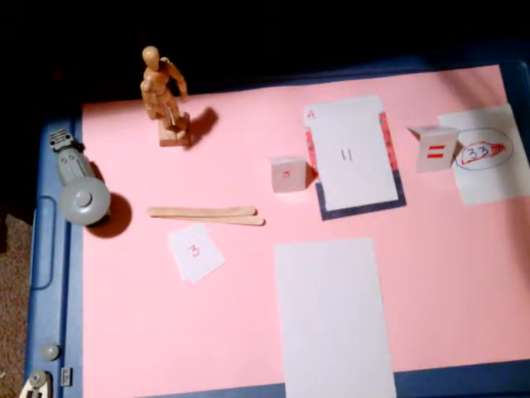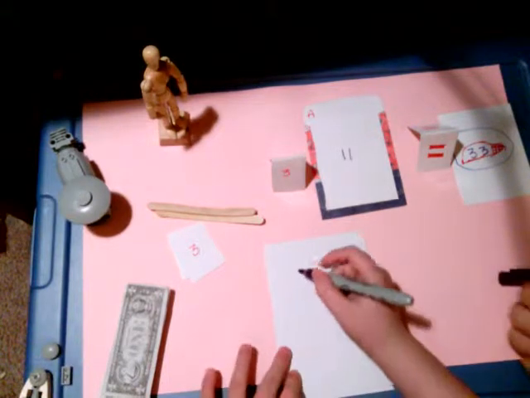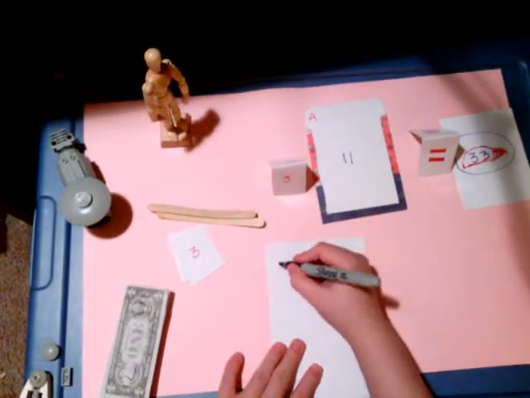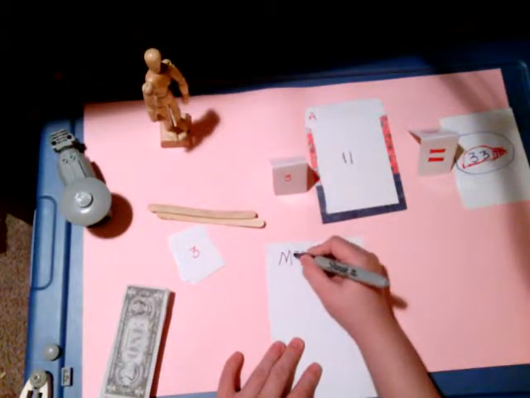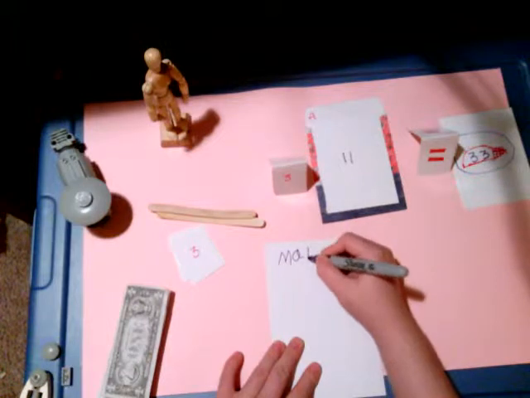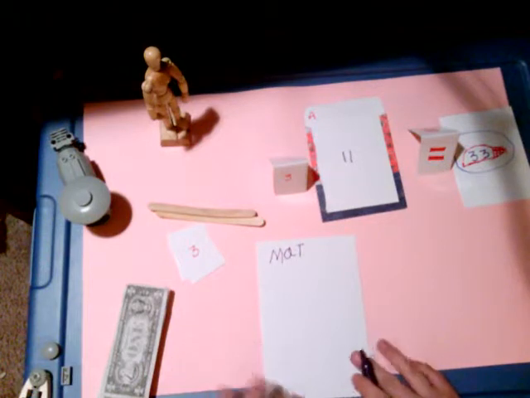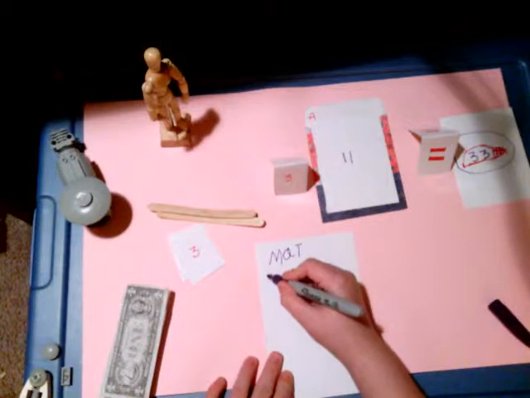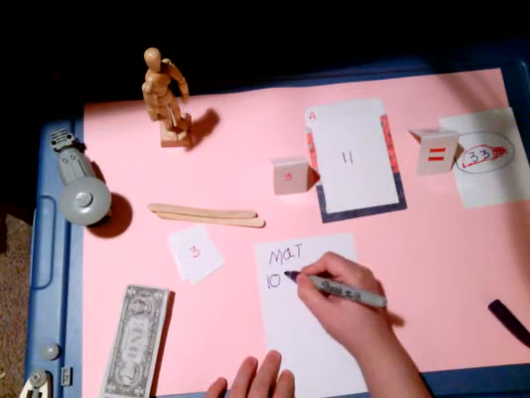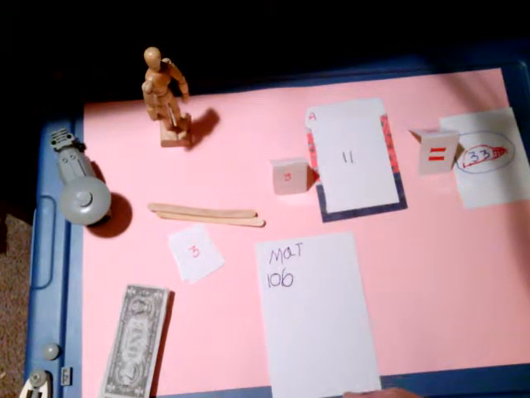If you want to go ahead and add that, I'll write that there, because it'll mark where we start tomorrow. Good. So 106 on my score.